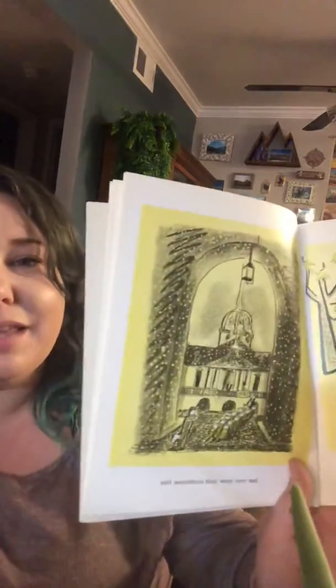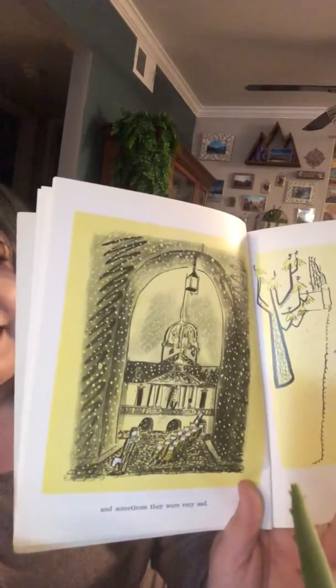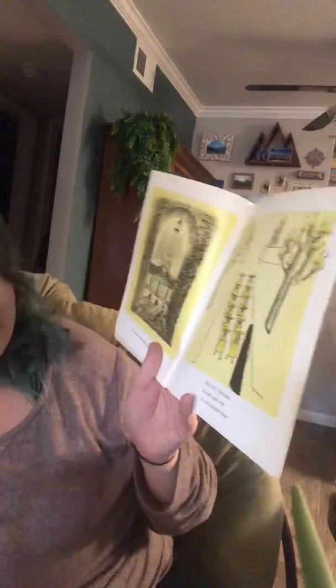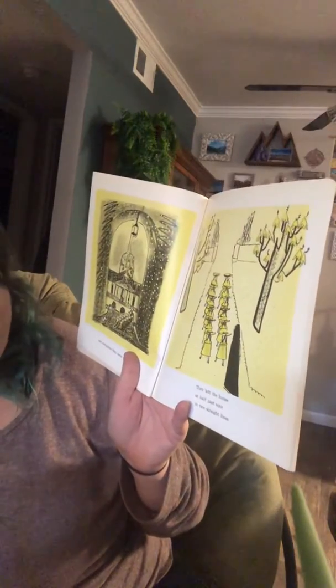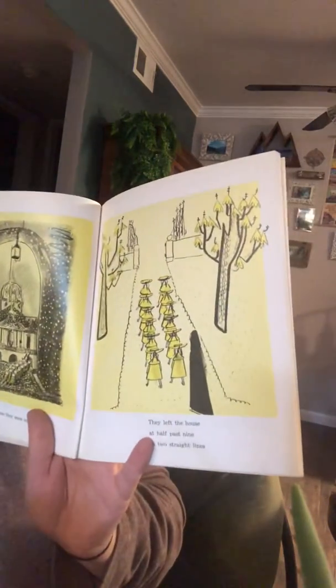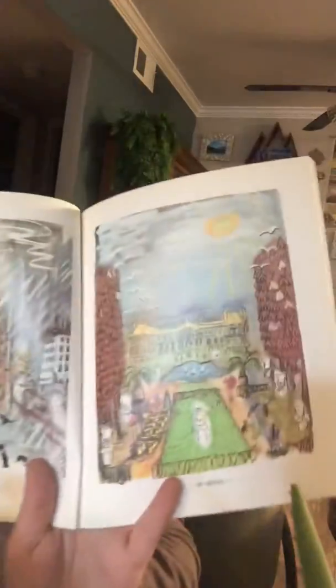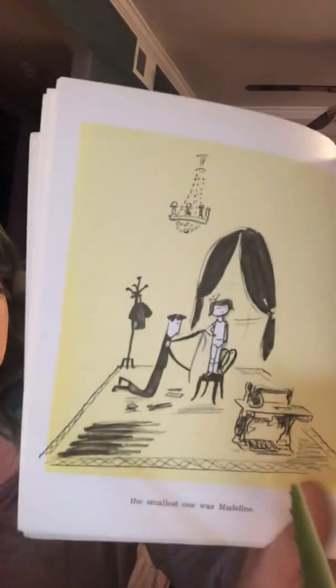And sometimes they were very, very sad. They left the house at 9:30 in 2 straight lines. In rain or shine. The smallest one was Madeline.